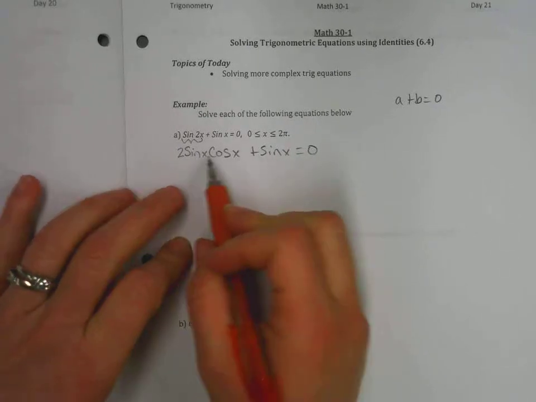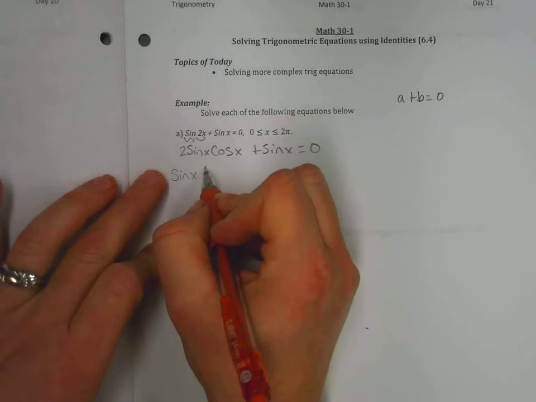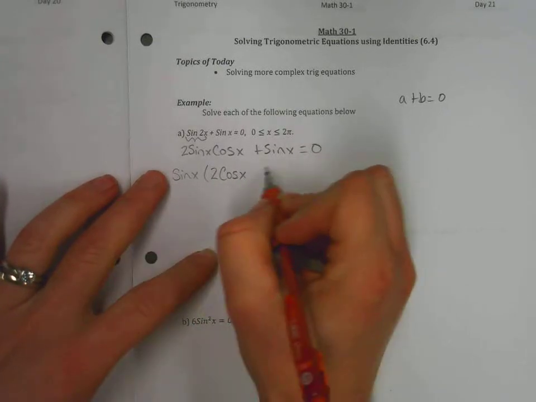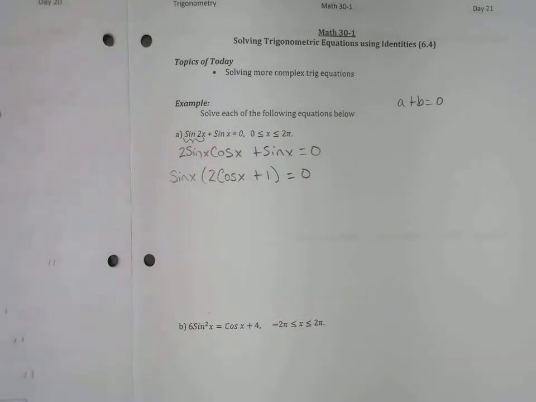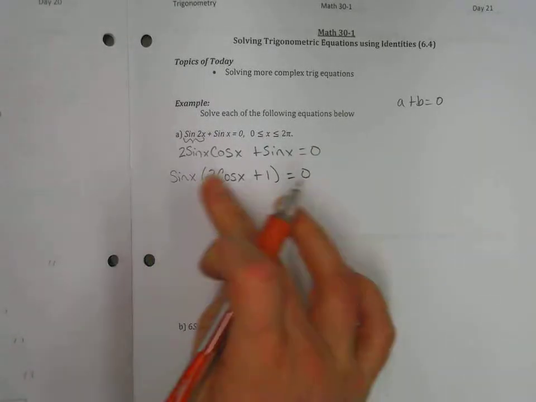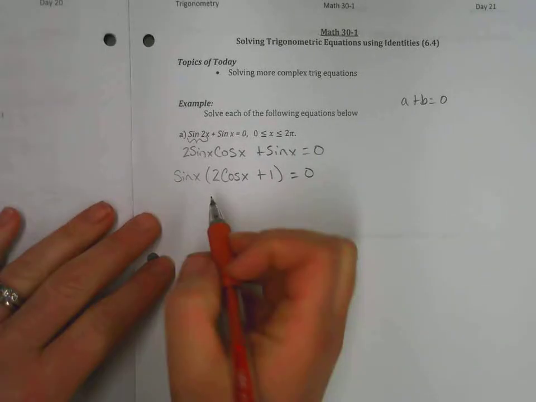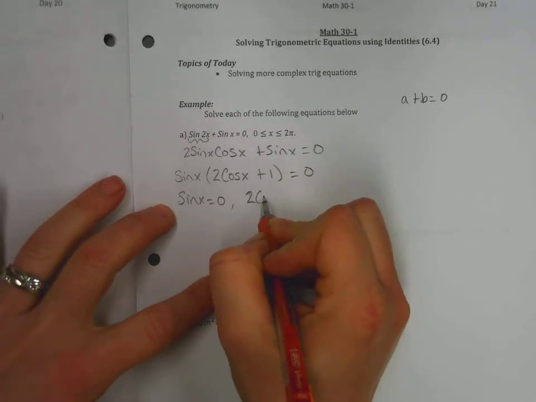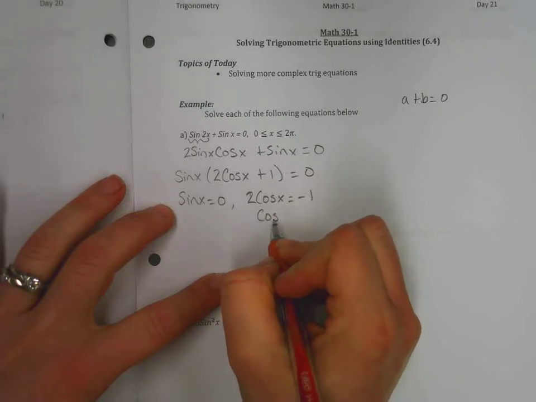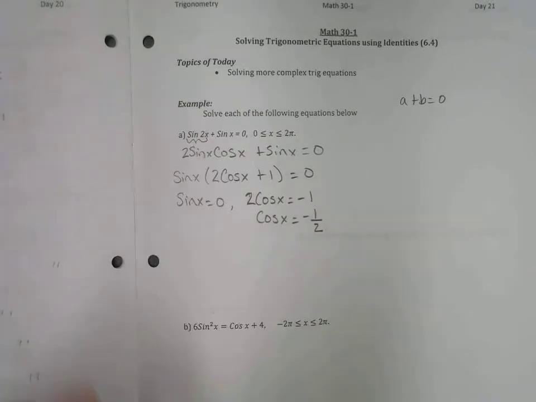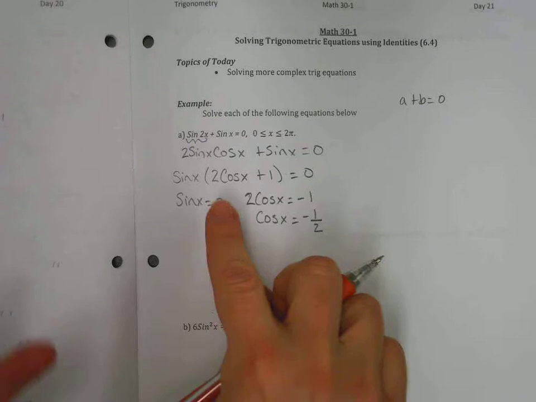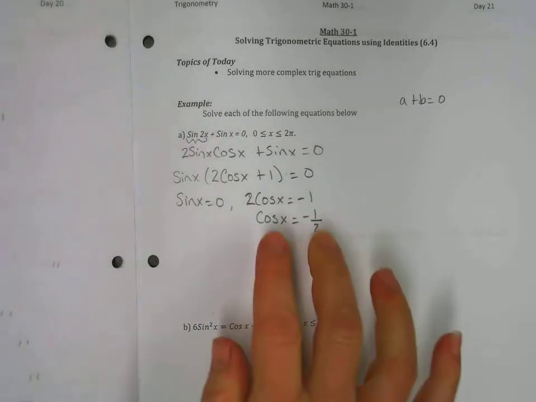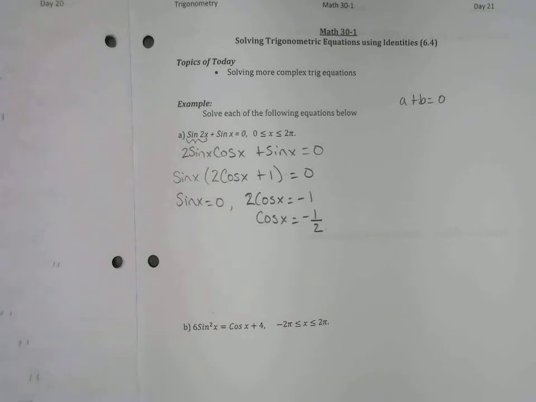Look at this equation. I can factor out a sine of x, and I'm left with 2 cos of x plus 1. Now that my equation's in factored form, I can take both of these factors, make them equal to 0, and solve for x. So I have sine of x equals 0, and then 2 cos of x equals negative 1, so cos of x is equal to negative 1/2. Now I'm looking for the angles when the ratio value is 0 for sine of x and when the ratio value is negative 1/2, and we're working in the domain 0 to 2 pi.